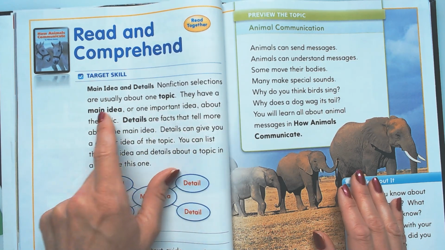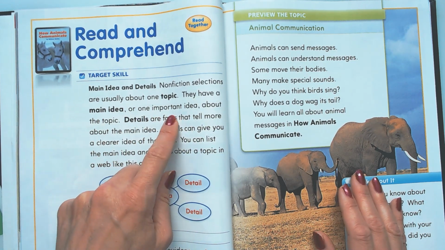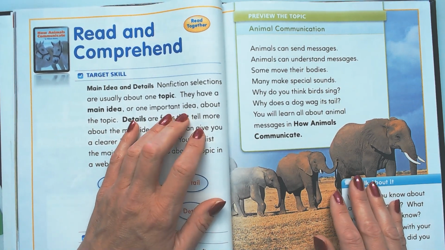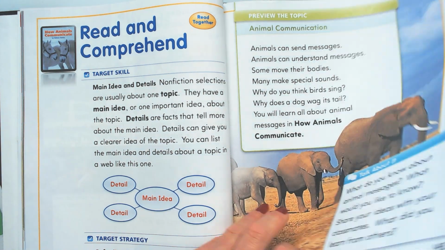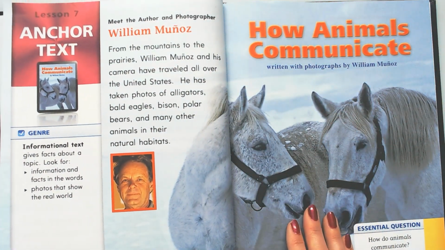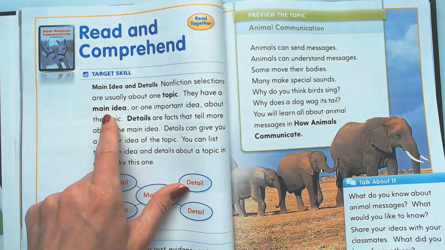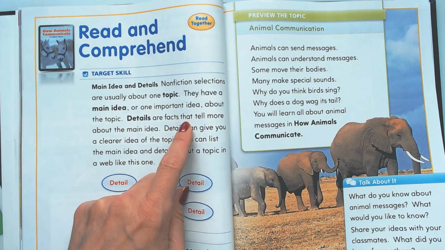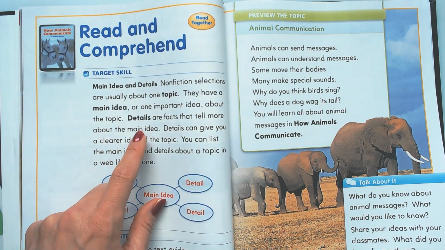They have a main idea or one important idea about the topic. And the main idea of our story was that animals do communicate in many different ways using their senses. So that was our main idea. It says that details are facts that tell more about the main idea.